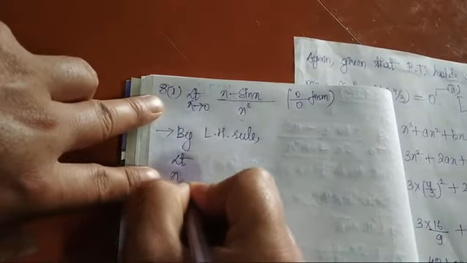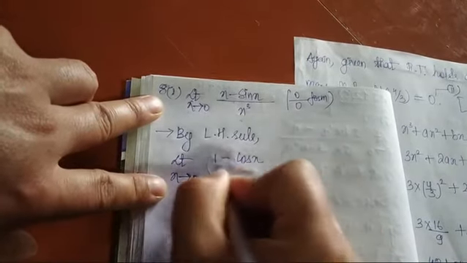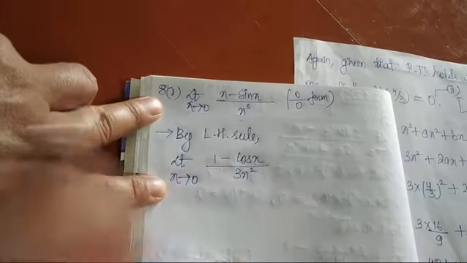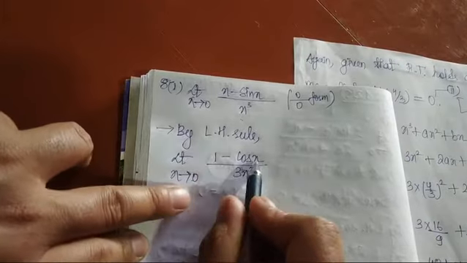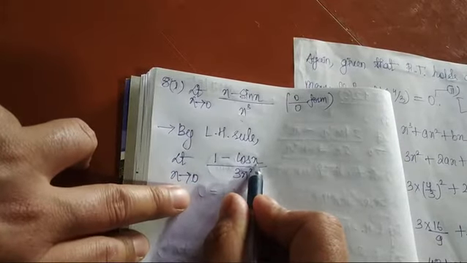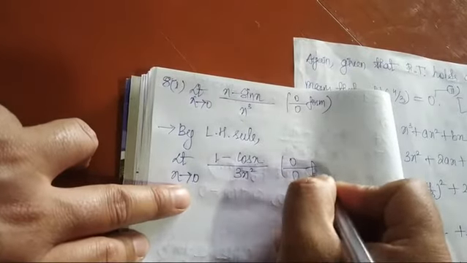limit x tending to 0 of (1 minus cos x) divided by 3x square. Now again you check the limit: 1 is 1, cos 0 is 1, 1 minus 1 is 0, and this is again 0, so again it is 0 by 0 form.